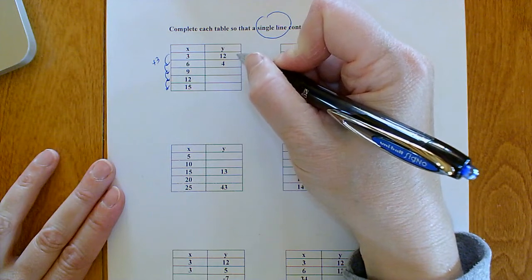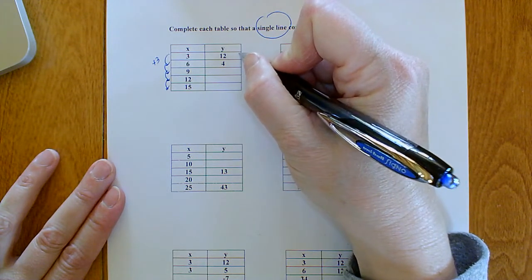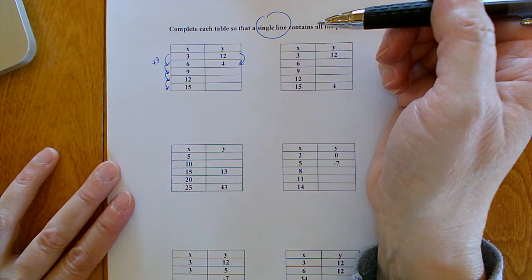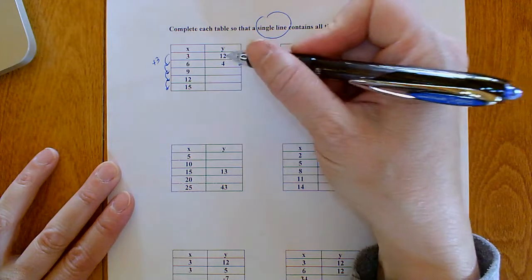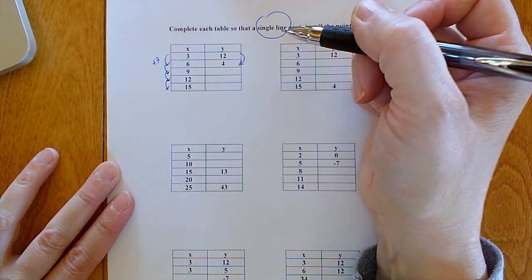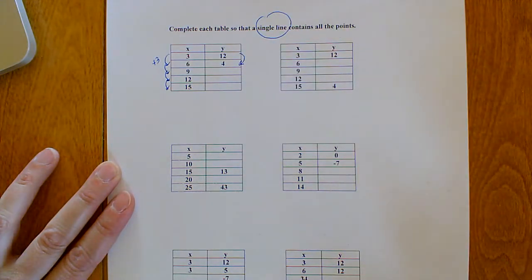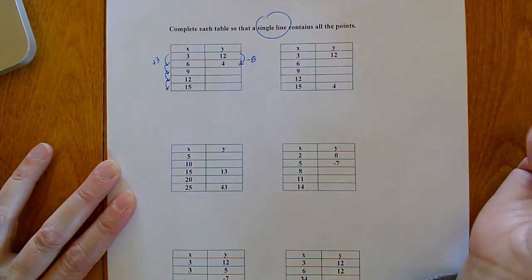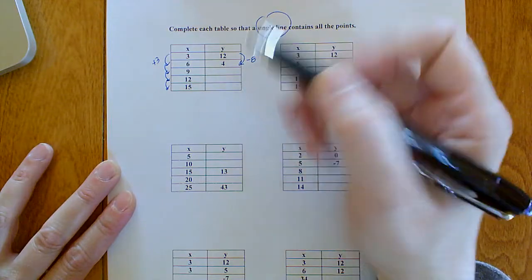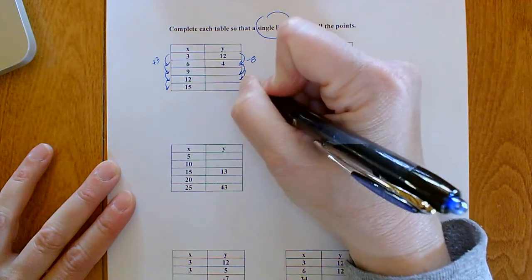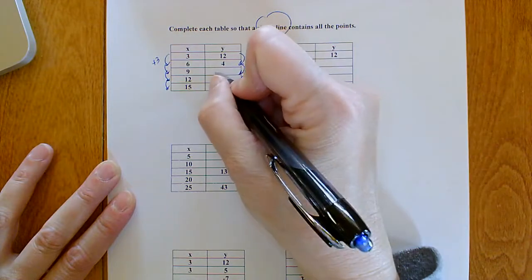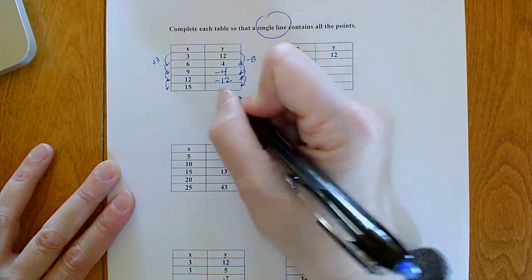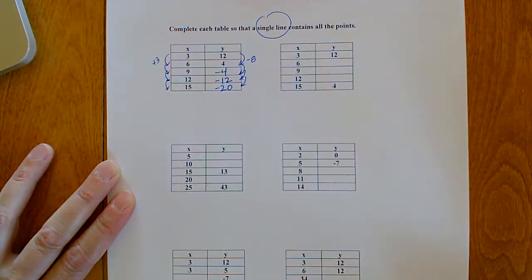That means that if you're going to have a linear relationship, then over here in the y column, we need some kind of consistent addition or subtraction pattern as we move down the table. To go from 12 to 4 with either addition or subtraction, we would need to do subtraction, and we will subtract 8 to make that happen. Once you have that part established, then you can keep subtracting 8 to fill in the remaining 3 blanks. 4 minus 8 will be negative 4, minus another 8 will be negative 12, minus another 8 will be negative 20.